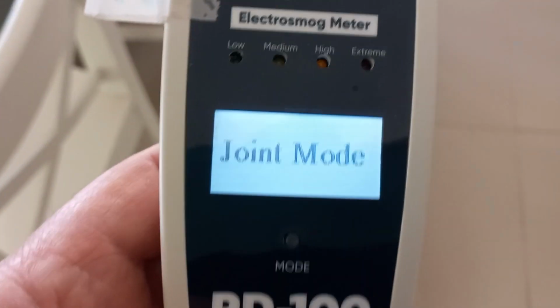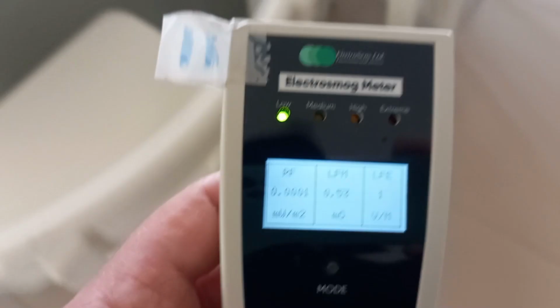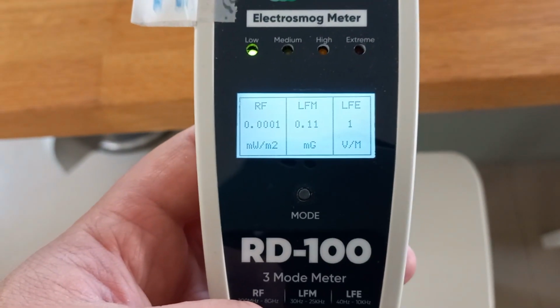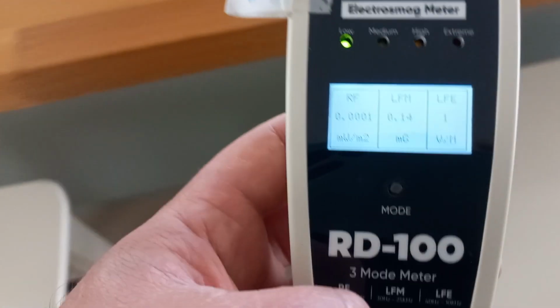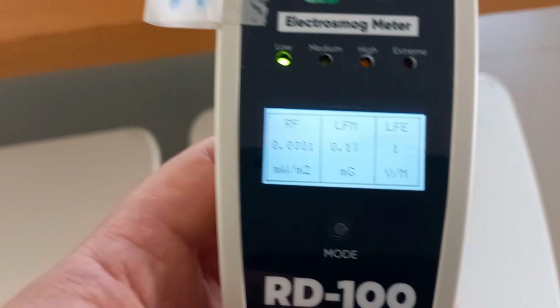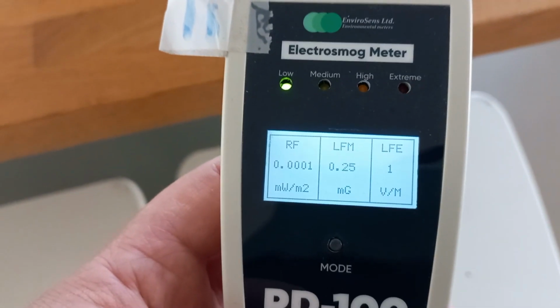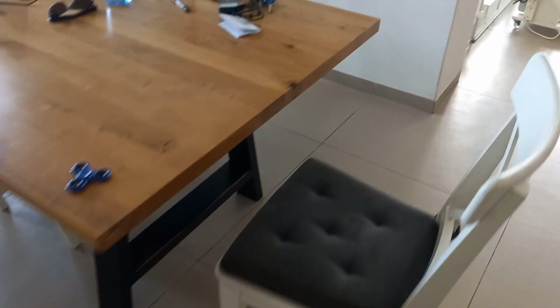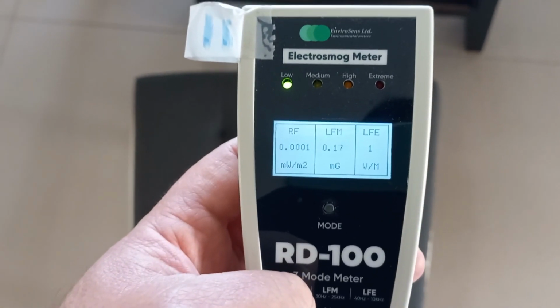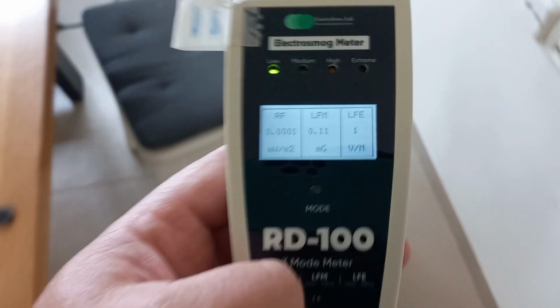In joint mode, I am able to see all 3 types of radiation on the same screen. I can see only the peak value of every type, but this is sufficient in order to scan the house and find sources and for preliminary testing. I'm testing at the work table and at the dining table. I see that everything is okay.